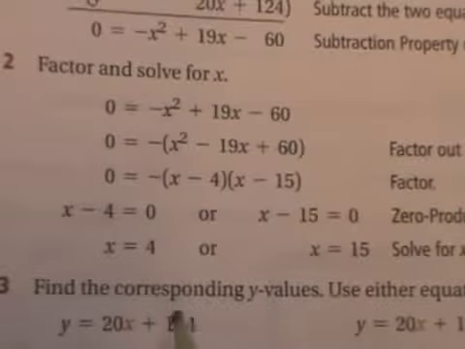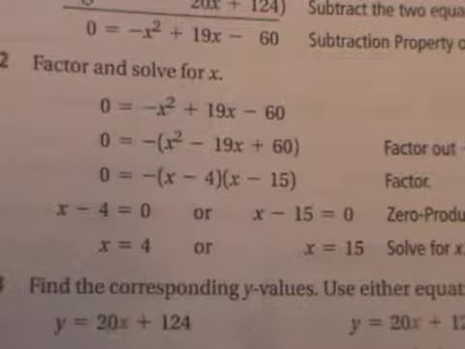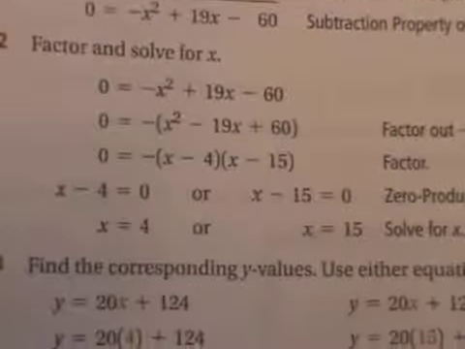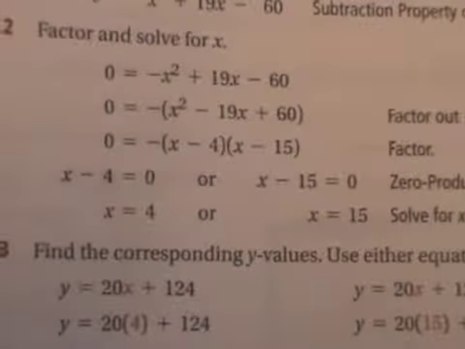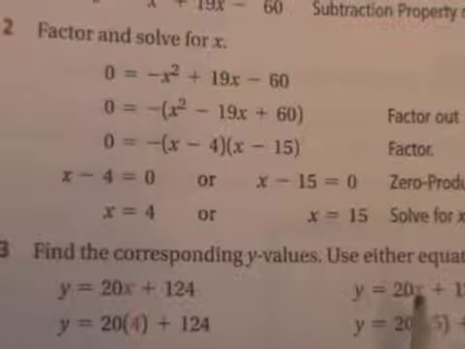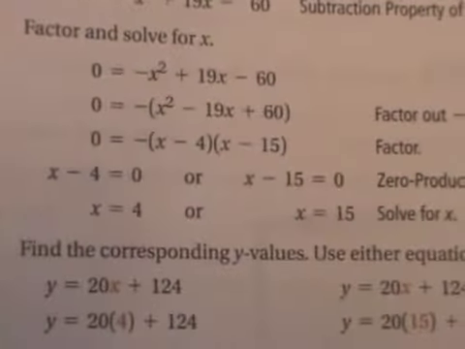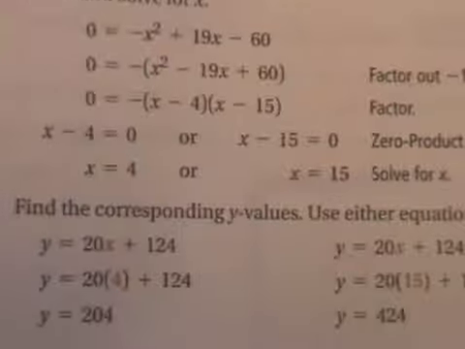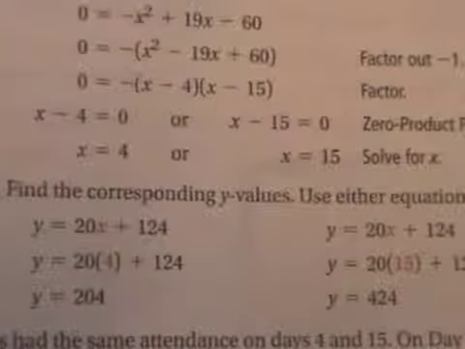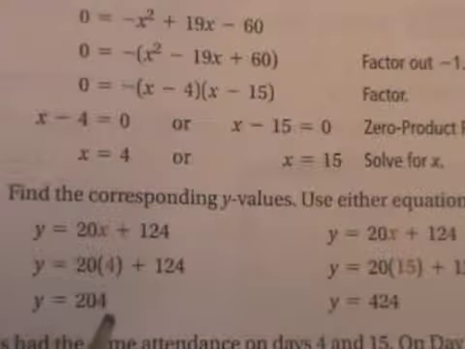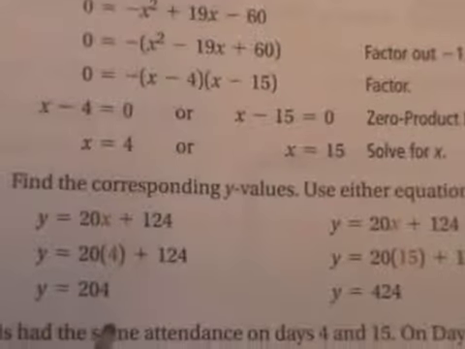Once you have found these x values, put each one back in. Use either equation, so you might as well use the simple one, the linear one. And now you have your full solutions.